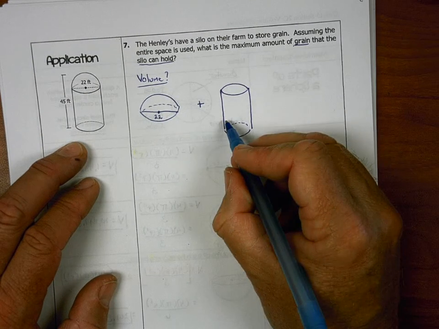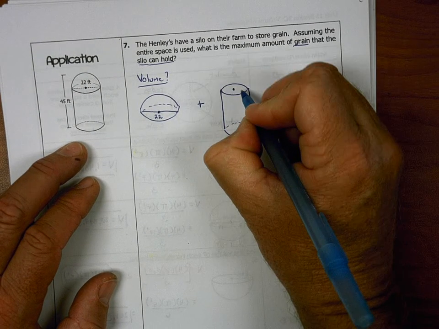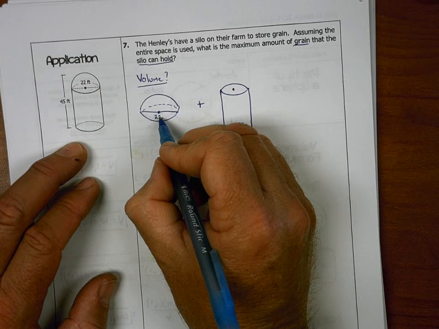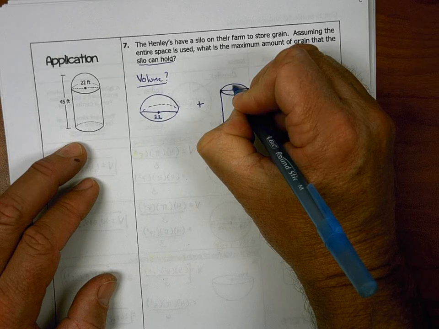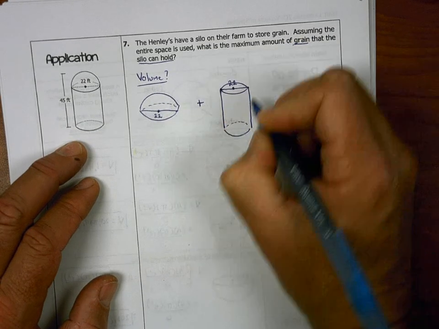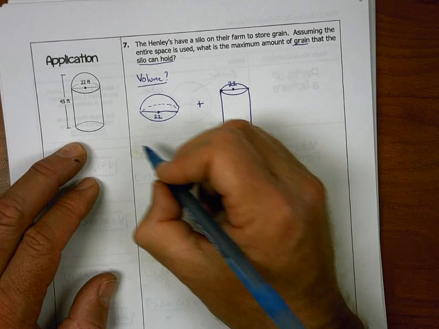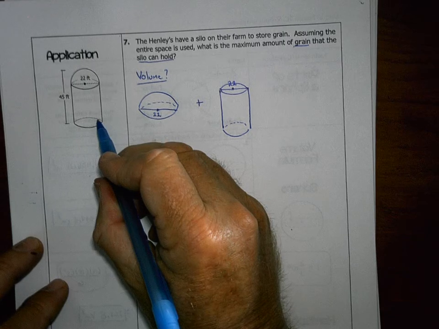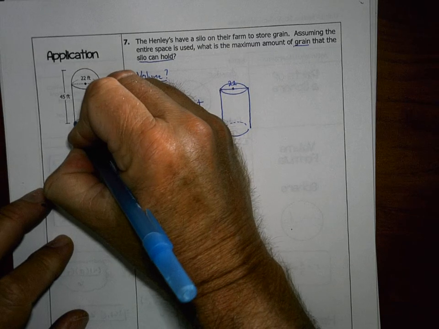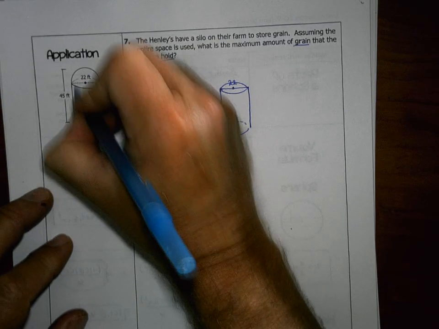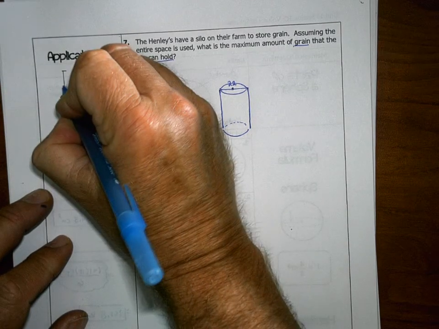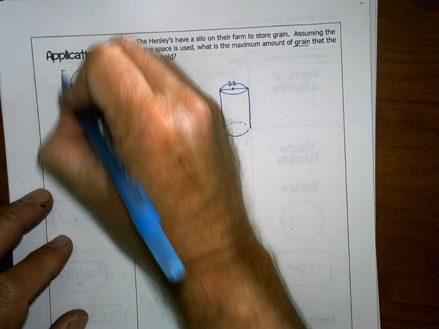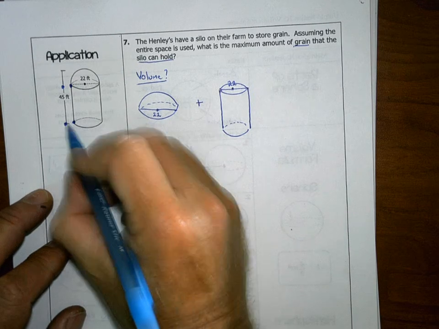Okay, so the cylinder, as you can see, the top of the cylinder is the same as the bottom of the hemisphere, which is marked with a diameter of 22. So that's 22. But what's a little bit tricky is you have to figure out the height of the cylinder. If I go over here to my diagram, the cylinder's height is from that point to that point. And that's not 45. 45 is the entire height of the entire silo.